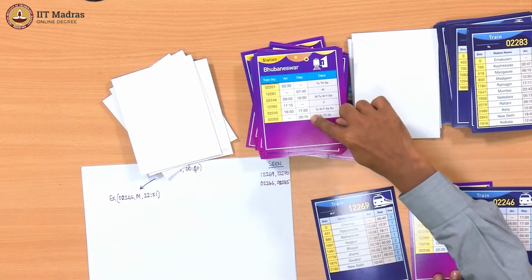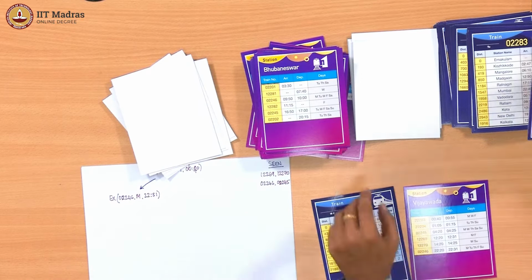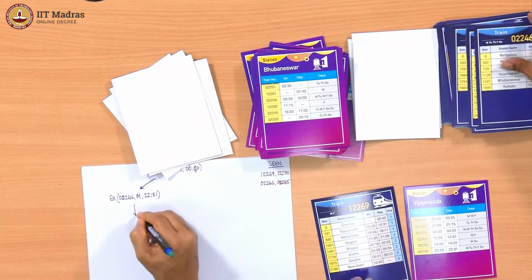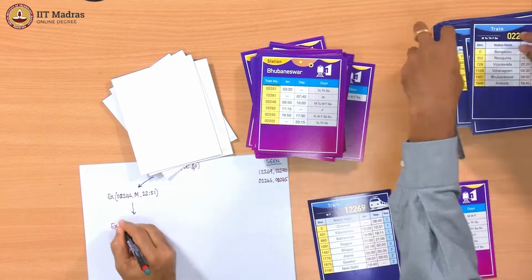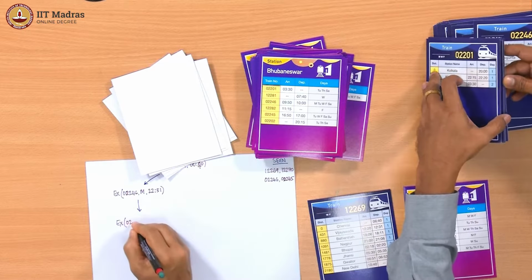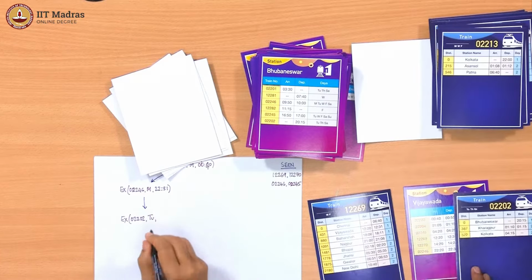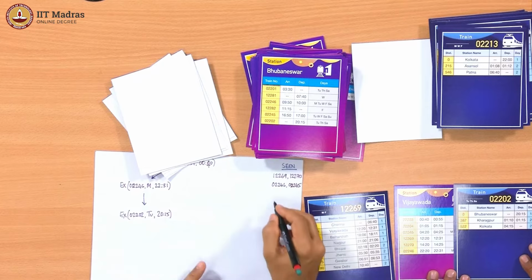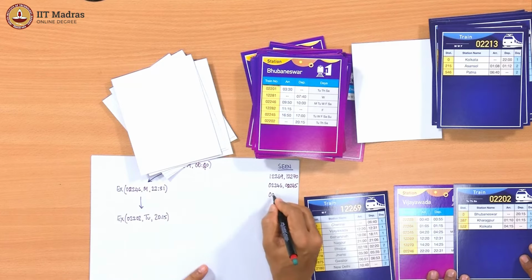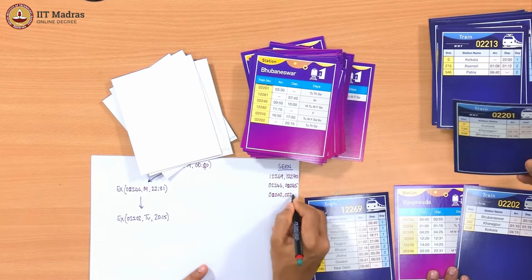So now I can take 02202. This requires a hell of a lot of tracking. 02202, which is this train, on Tuesday at 20:15. And now I have to write off these two also, 02202 and 02201, Bhubaneswar to Kolkata and Kolkata to Bhubaneswar.